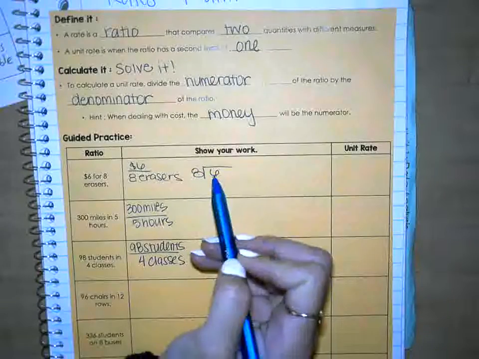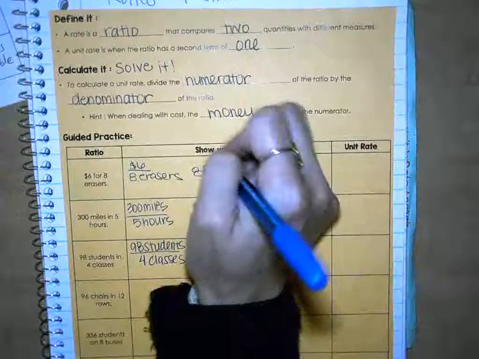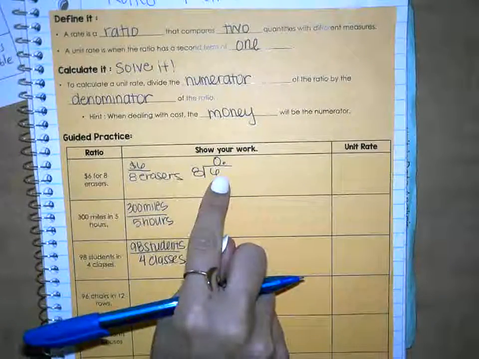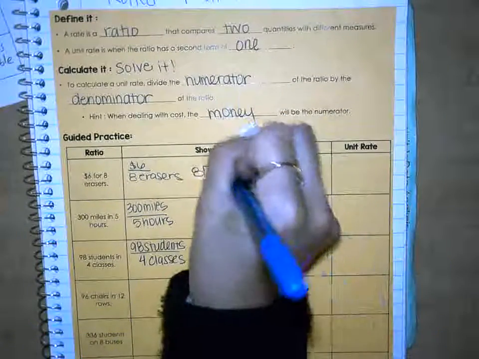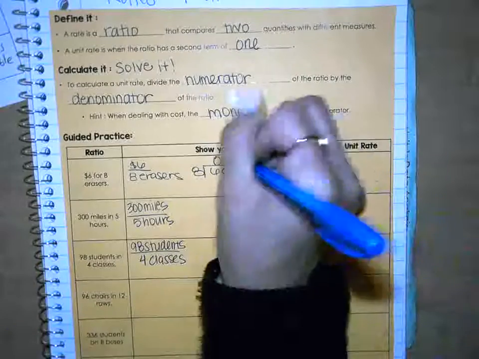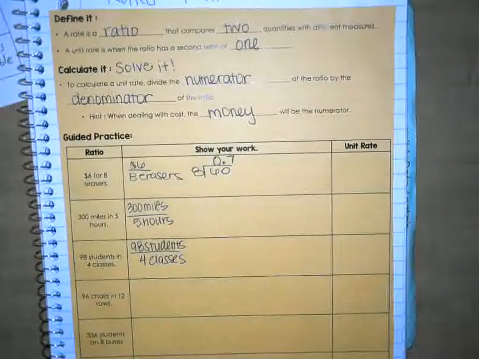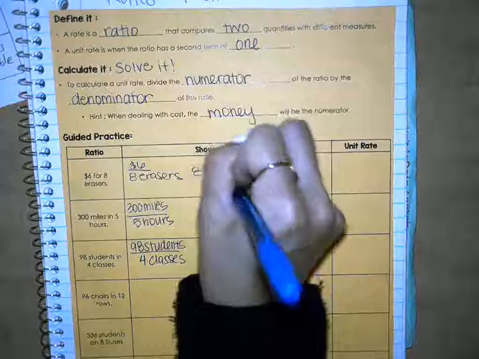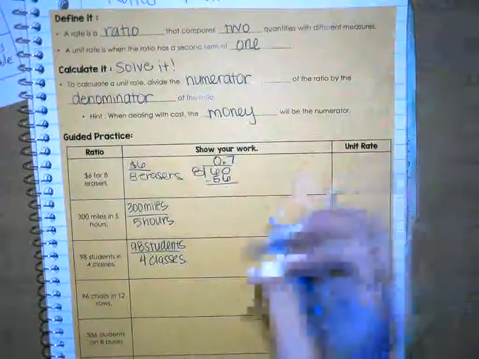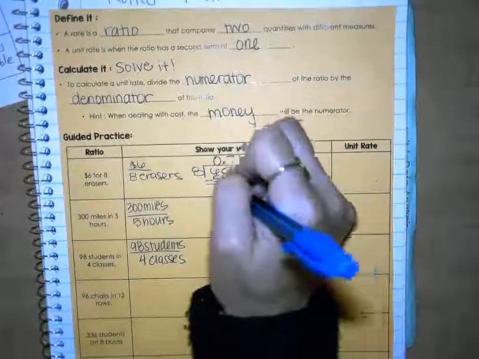So 8 goes into 6 0 times. So we put a 0 up top, and we add a decimal, because there's a decimal right after that 6. I then add a 0, and I say, well, 8 goes into 60 7 times, because 7 times 8 is 56. I'm going to take 60 minus 56, and I will get 4.